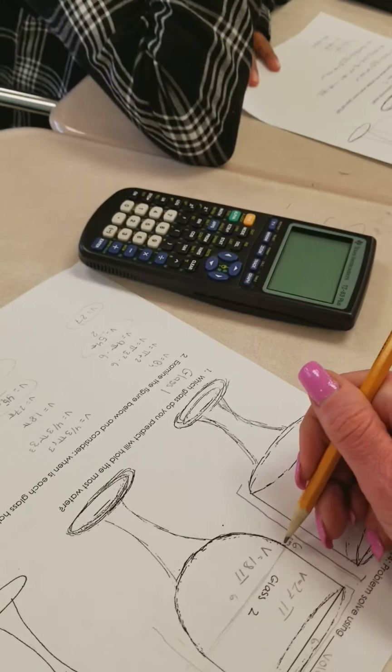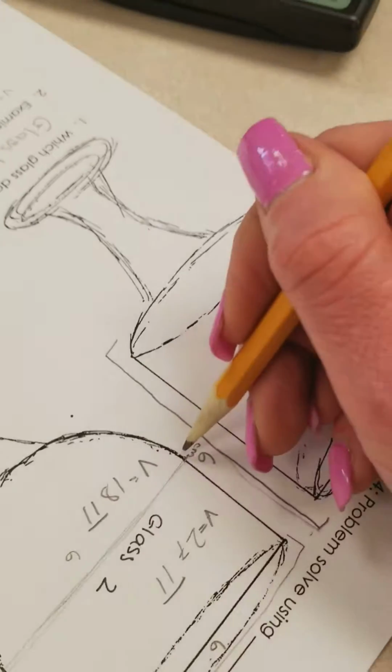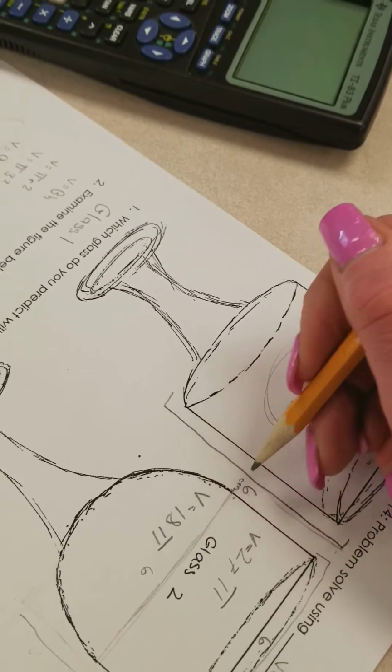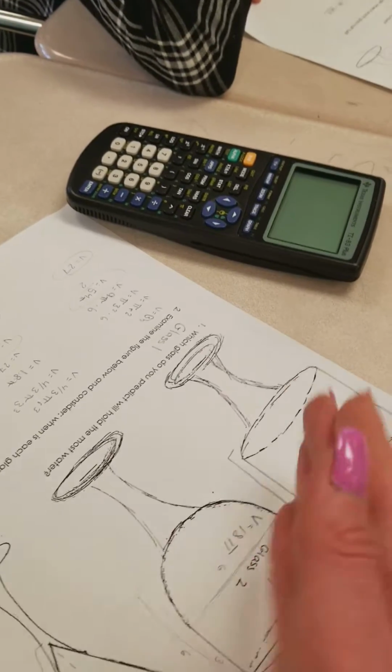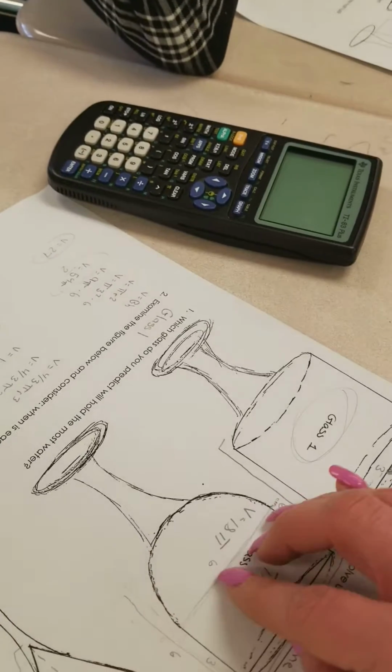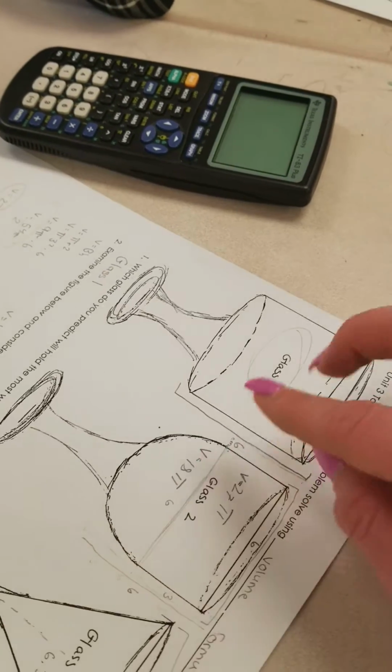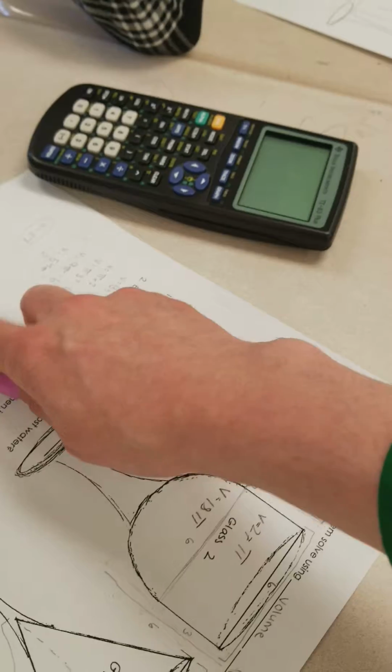So if this glass was filled up to 3, it wouldn't be half full. Okay, so this is a good starting point though. You know that if I fill up only the spherical part, it gets to 18 pi. But I actually need it to be at exactly 22.5 pi, right? I'm just looking at the number.